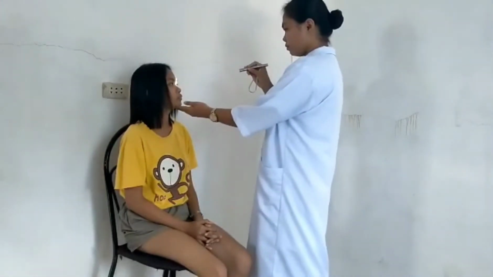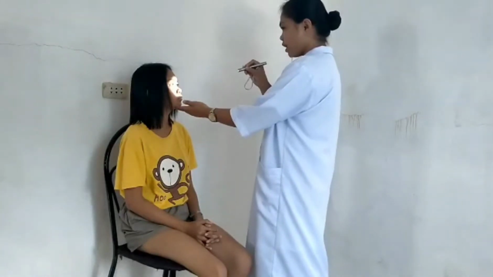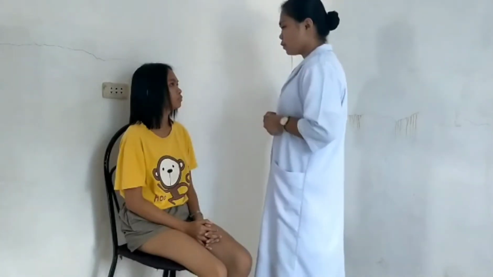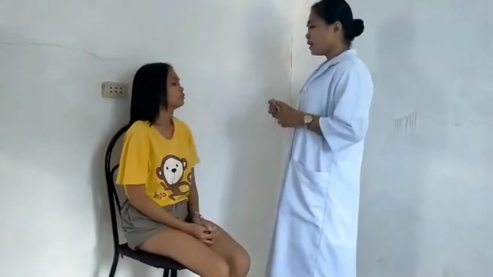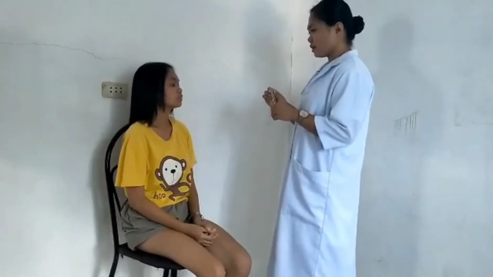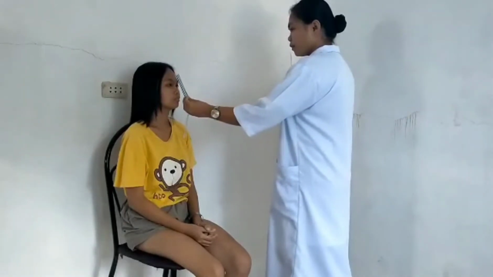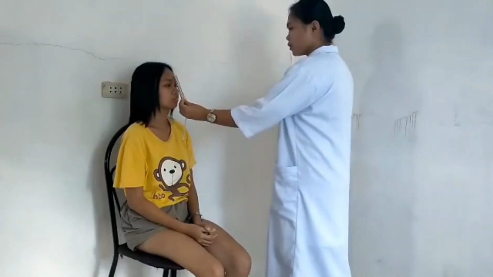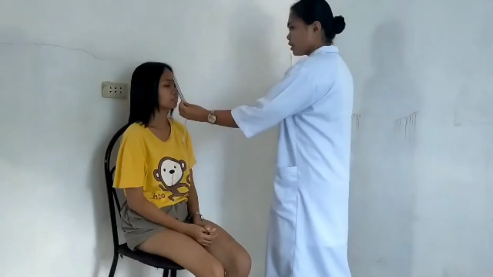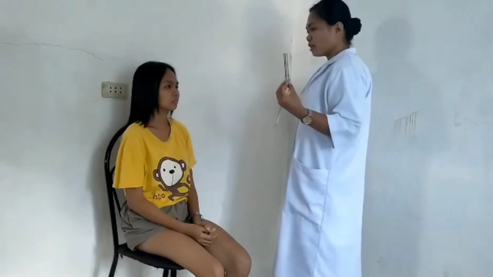Now we're going to use this penlight to check the reaction to light. The pupil constricts. Now, ma'am, please focus on this object. Bringing it close to your nose, your pupils constrict. And when looking at a far object, the pupils dilate.